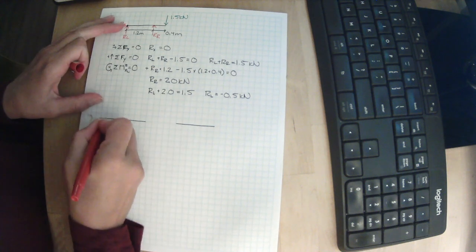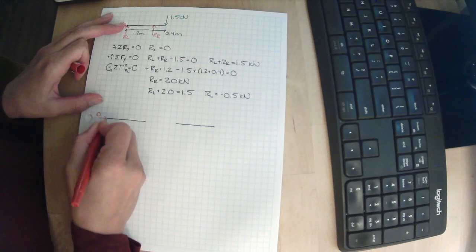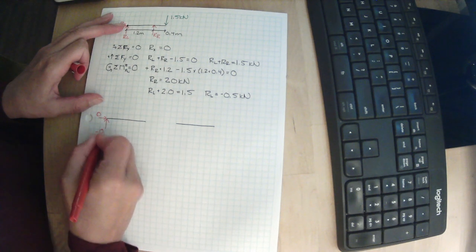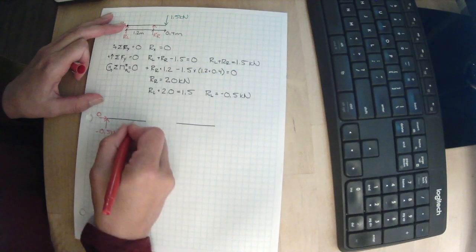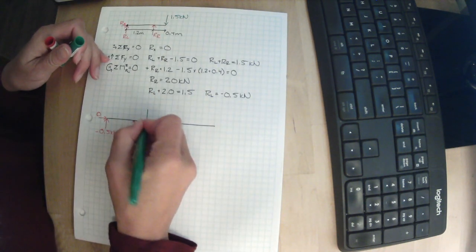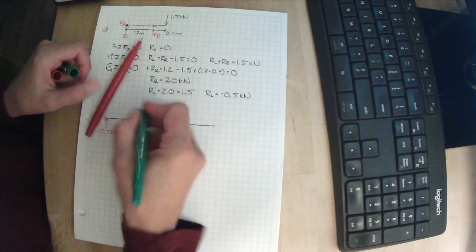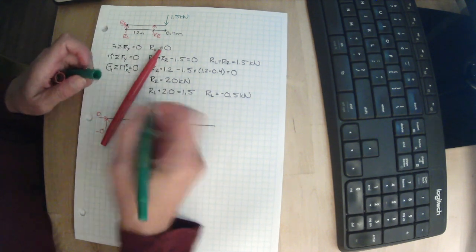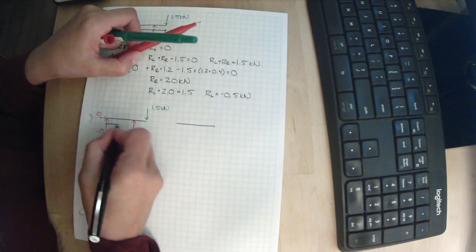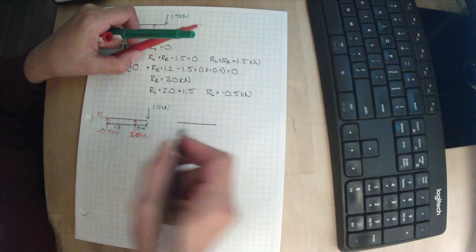We have Rx equals 0. We have our arrow here of minus 0.5 kilonewtons, 1.5 kilonewtons, and an applied load, sorry, that was 2 kilonewtons, my mistake, 2 kilonewtons, and 1.5 kilonewtons. All of our distances are 1.2 and 0.4.